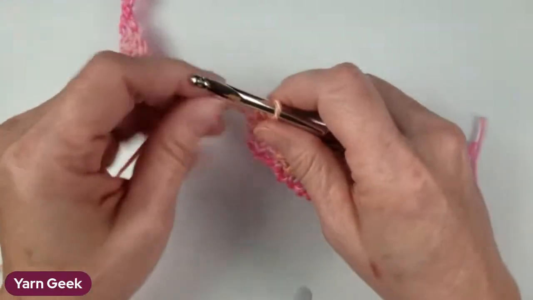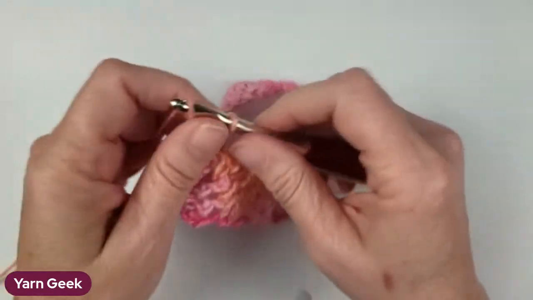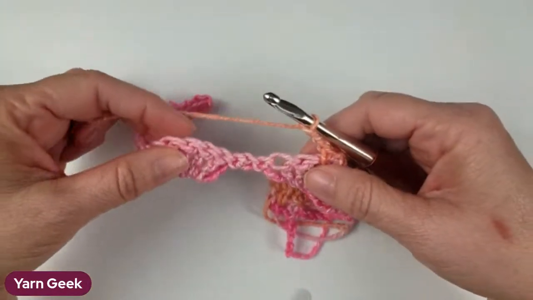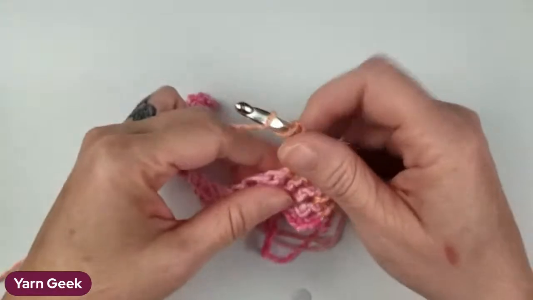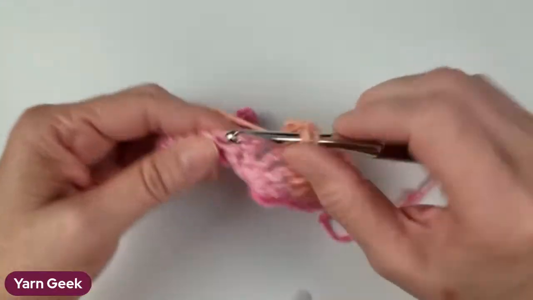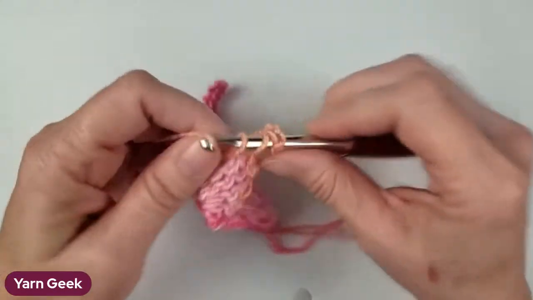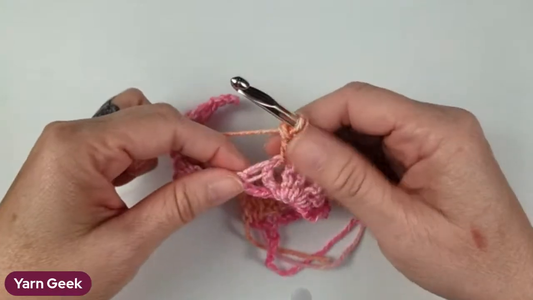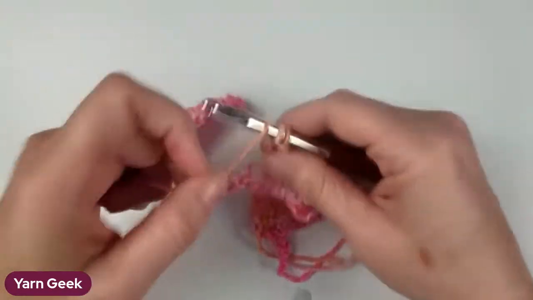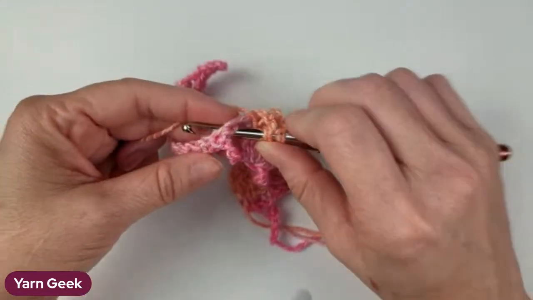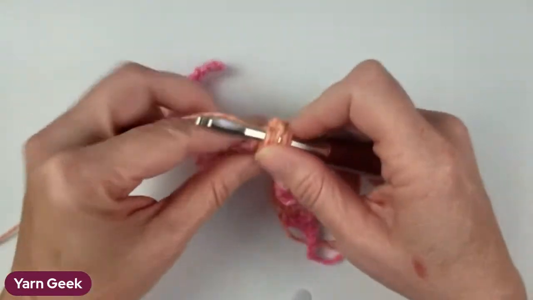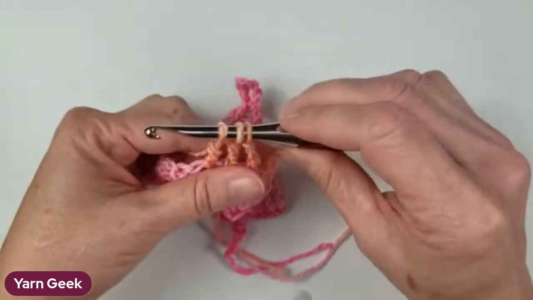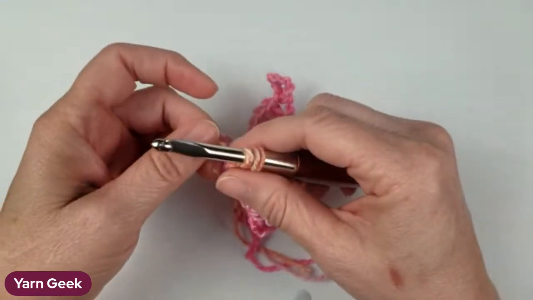All right, now chain 3. 1, 2, 3. And then we do that all over again. So we start the first partial triple crochet right there in between those last 2 triple crochets. Wrap around twice, put the next one in between the last triple crochet and the first single crochet. Then you've got 3 on the hook.